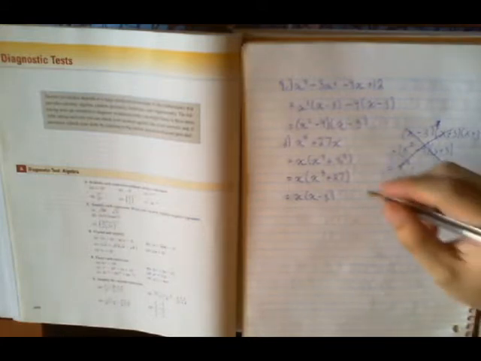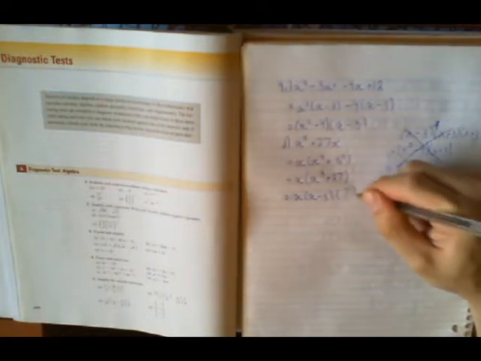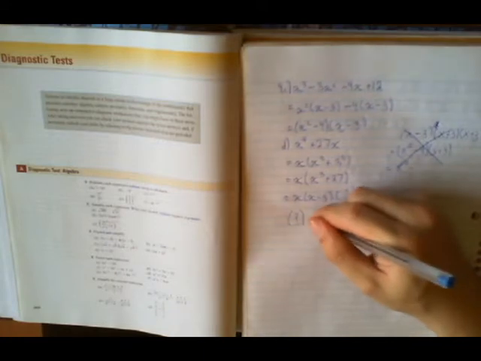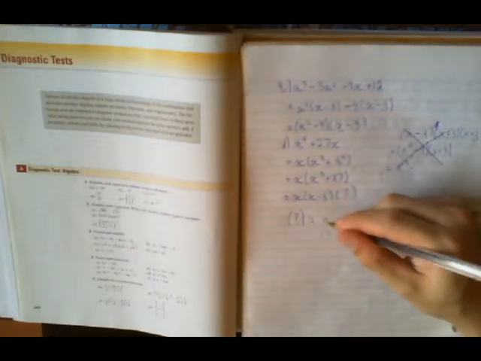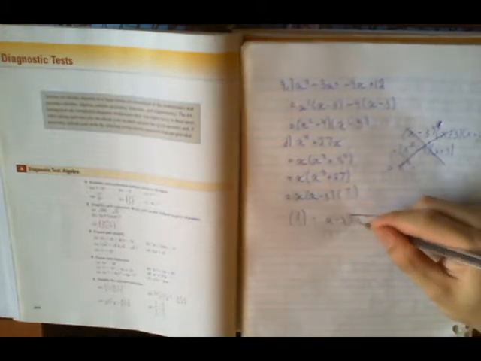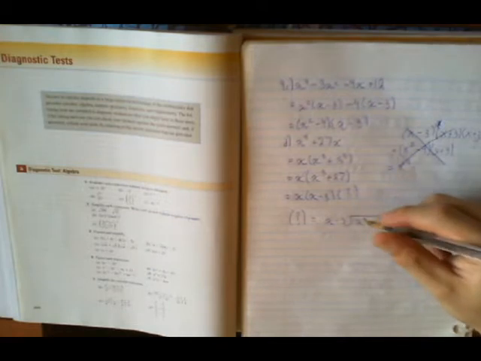So, times something. And this something will equal x minus 3 being divided into x cubed plus 0x squared plus 0x plus 27. So x goes into x cubed, x squared times negative 3 times x.